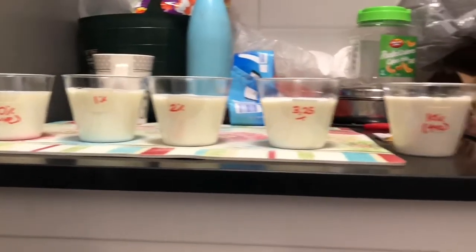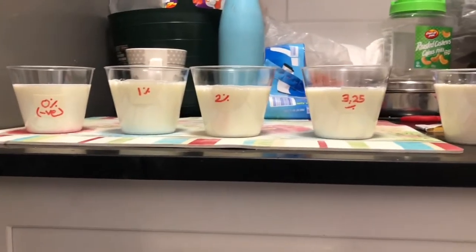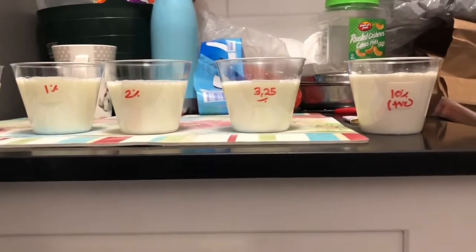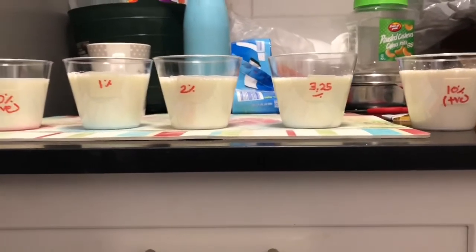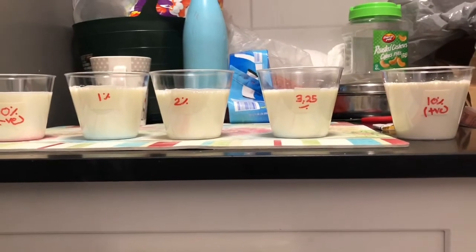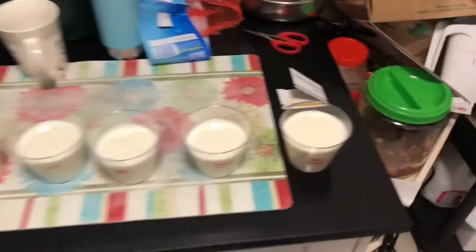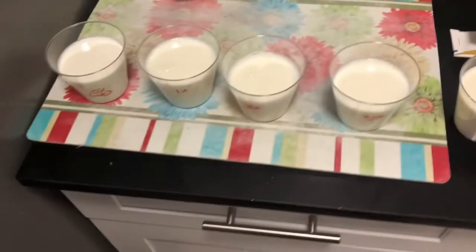We will do the same thing for each and every product. You can see all our milk is now ready. We have already inoculated with our inoculum. Now they are set for 10 hours at about 20 to 24 degrees, which is normal room temperature. We will keep it to form the yogurt.